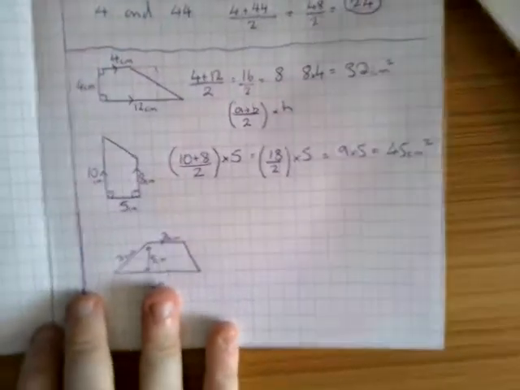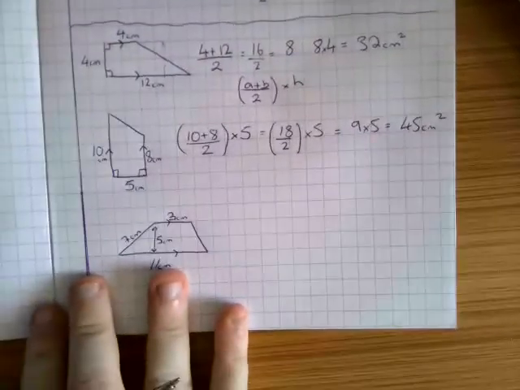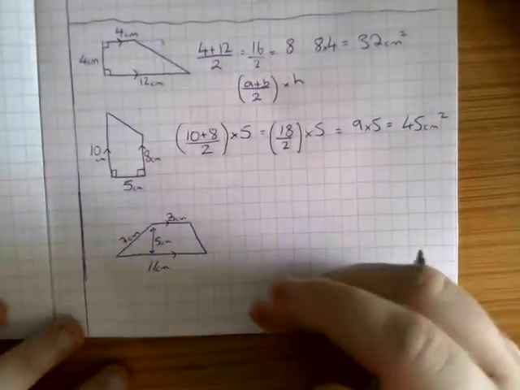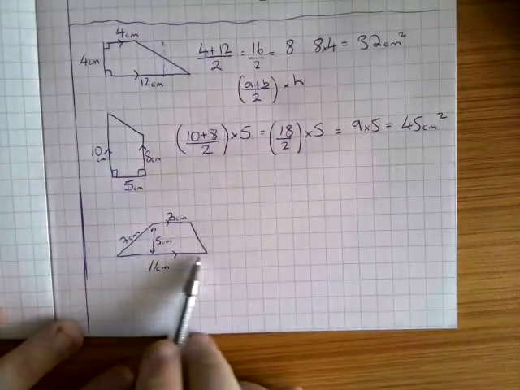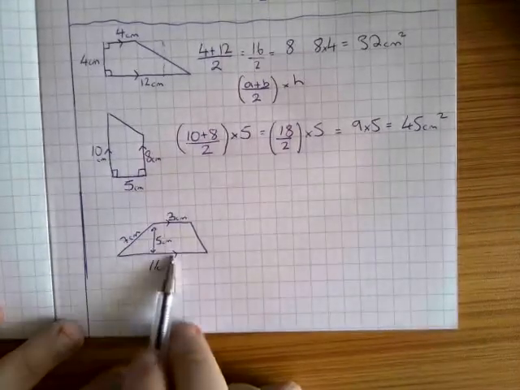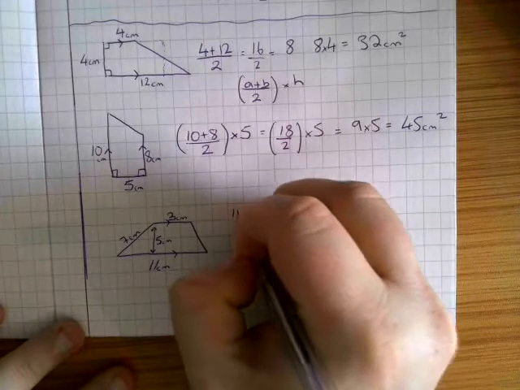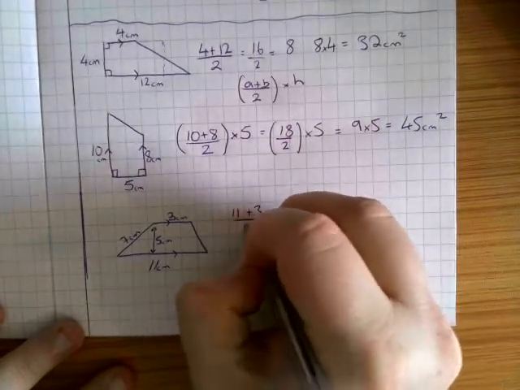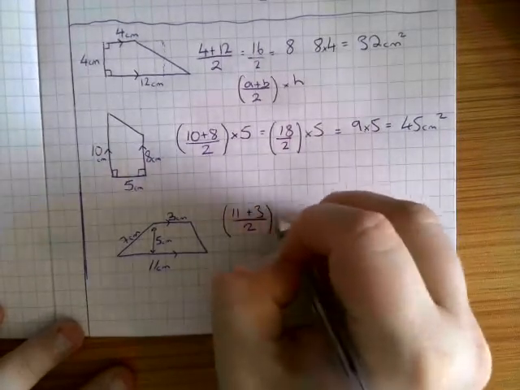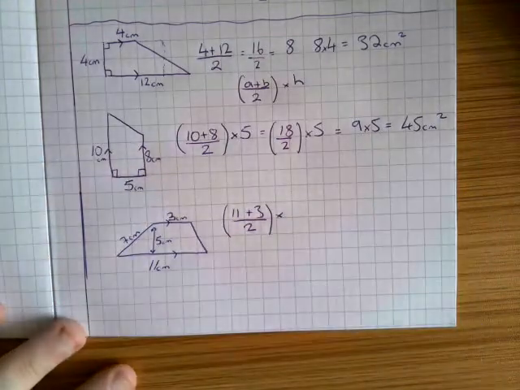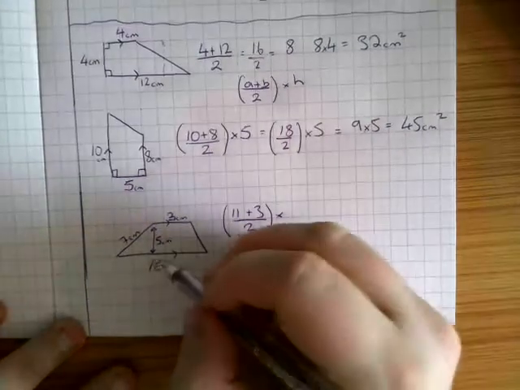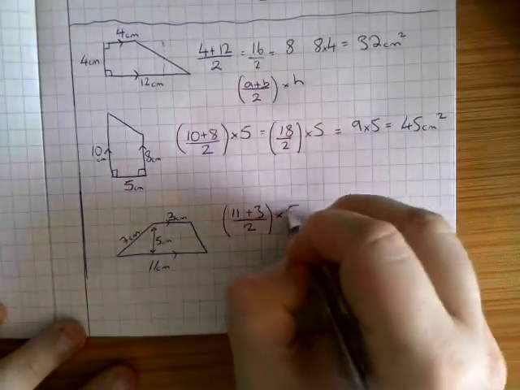Okay, final example. So this is a more common appearance of a trapezium. We've got our two parallel lengths here. They've got those arrows on them to show that they are parallel. So we have 11 plus 3. That's going to be divided by 2. And then we're going to times it by the height. Now the height for this one is 5.